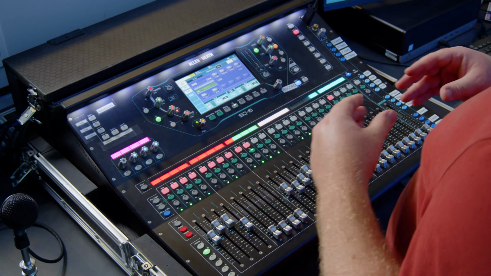Now, the way to think of this, because it's based off of how it was done in the analog realm, is to think of this as a separate unit that you need to send audio to and then bring back in. On this particular console, the first 4 effects have a dedicated return. So we use the send to send the audio to the effect.